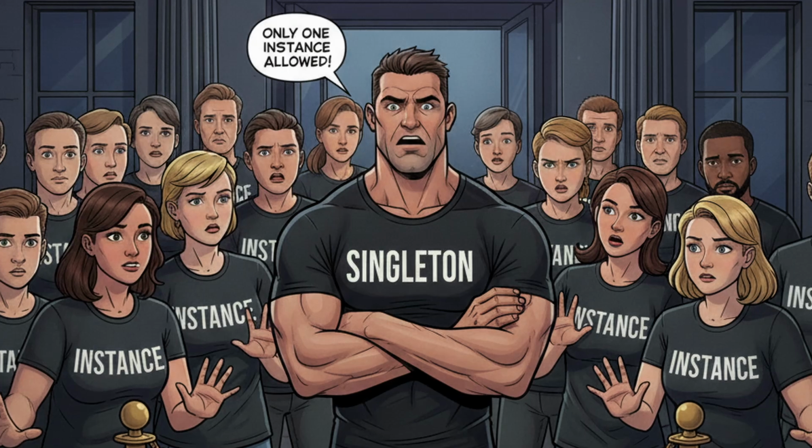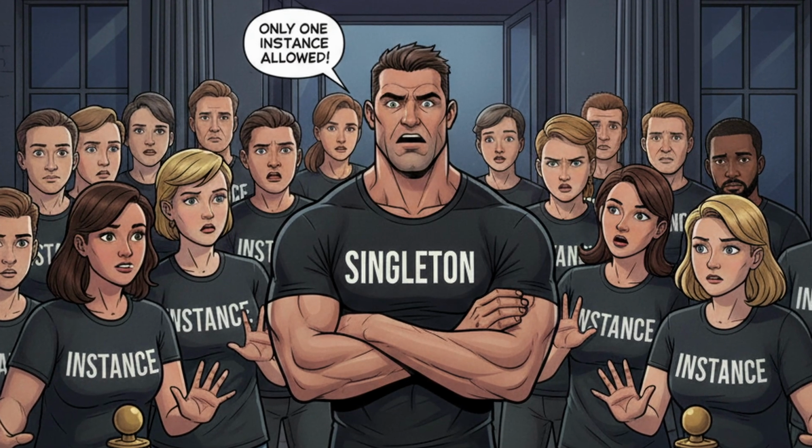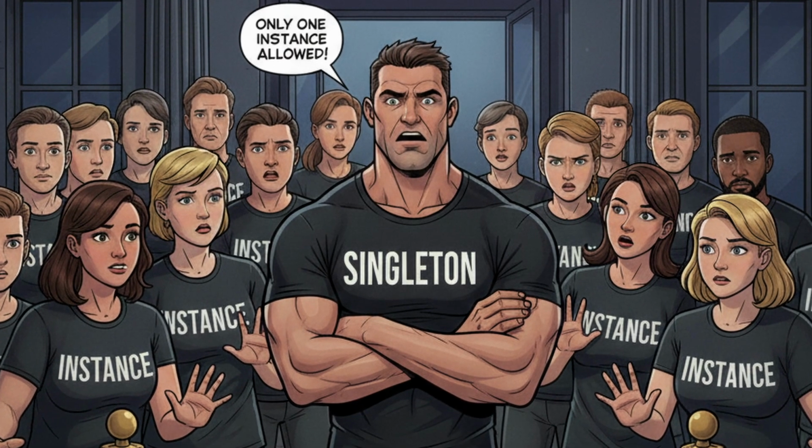What if I tell you there's a design pattern that refuses to let you create more than one copy of something, no matter how hard you try? Sounds a little controlling, right? Well, meet the Singleton pattern. It's like the bouncer of your code base. One instance gets in and everyone else waits outside.